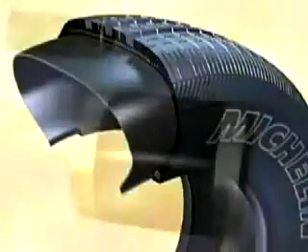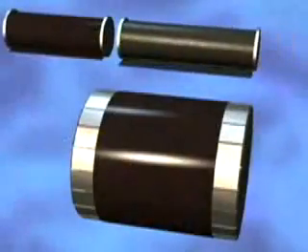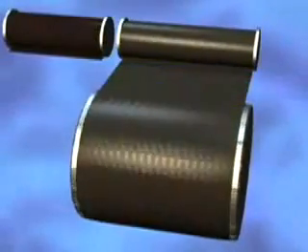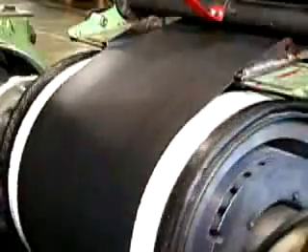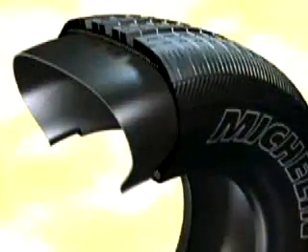The second layer is called the casing ply. Why? Because it contains the framework of parallel fabric cord, which we call the casing. This assembly is the vital substructure and consequently a key component in the radial tire.